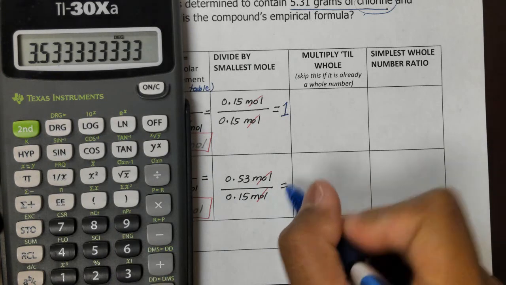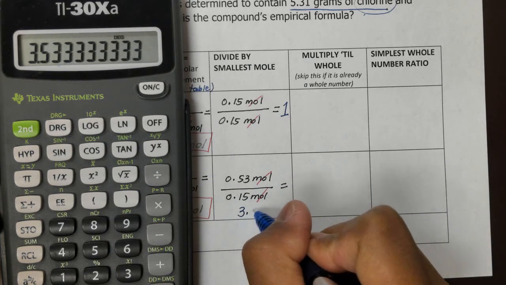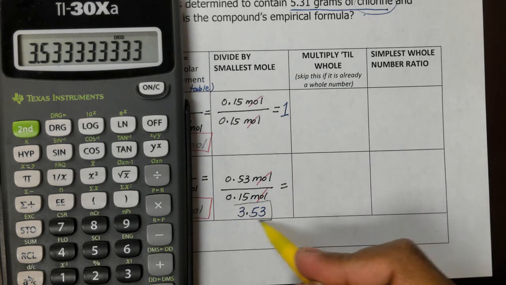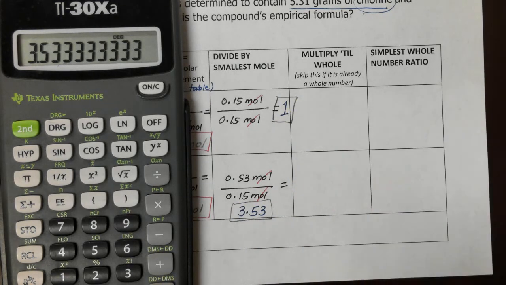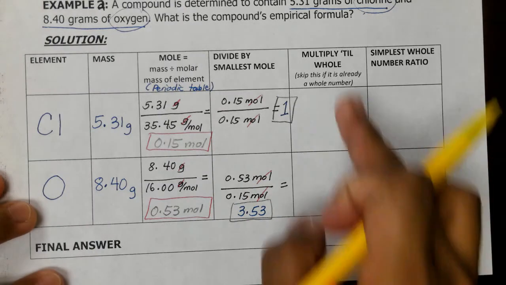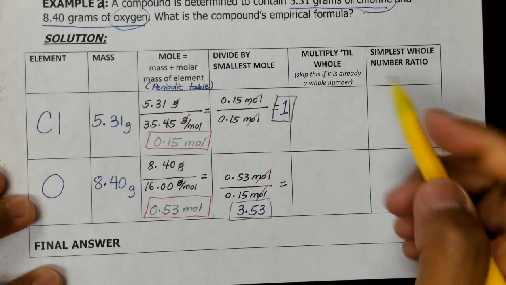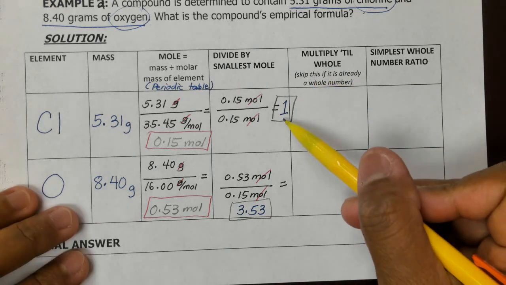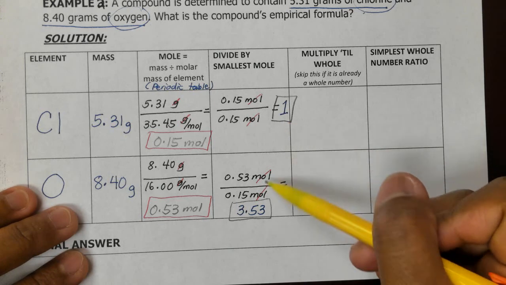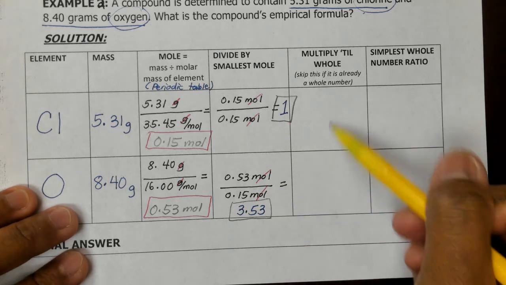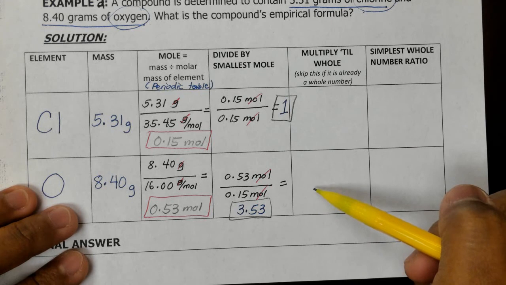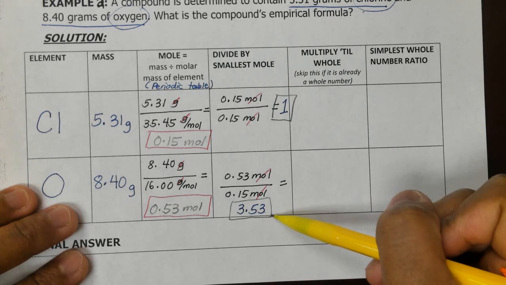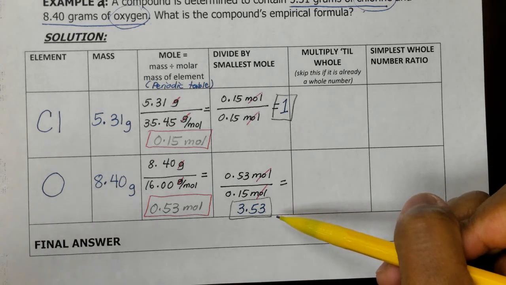So let me write that down. I'll just put the answer here below. That's 3.53. Now, this is not a whole number. This is a whole number. So how do we reconcile the next step? The next step says to skip this if it's already a whole number. Now, if only one is a whole number and the other one is not, that means you cannot skip both. So that means you're going to make them a whole number, especially this one here. So how do we make 3.53 a whole number?